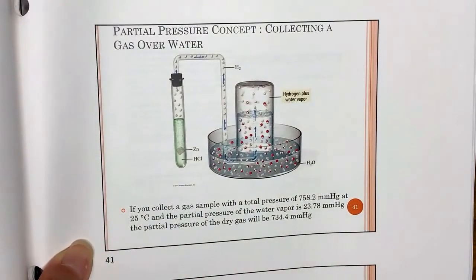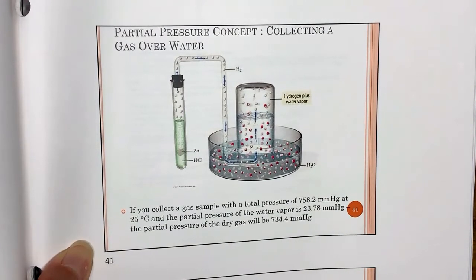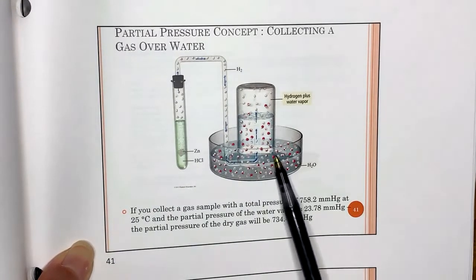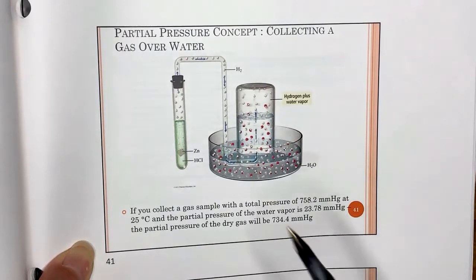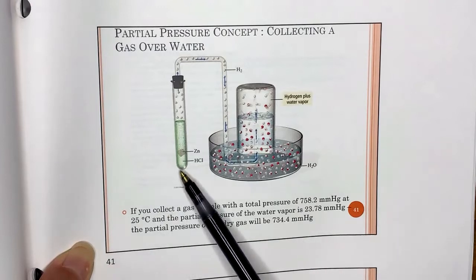Collecting a gas over water. Collecting gas over water is a common technique. A lot of times when we're trying to catch a gas, we run it like this and trap it past water. Now, if you collect the gas over water like that, you can actually do this experiment.